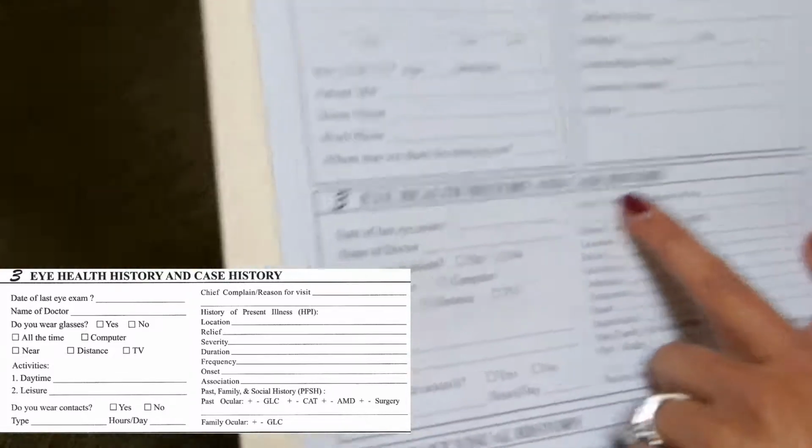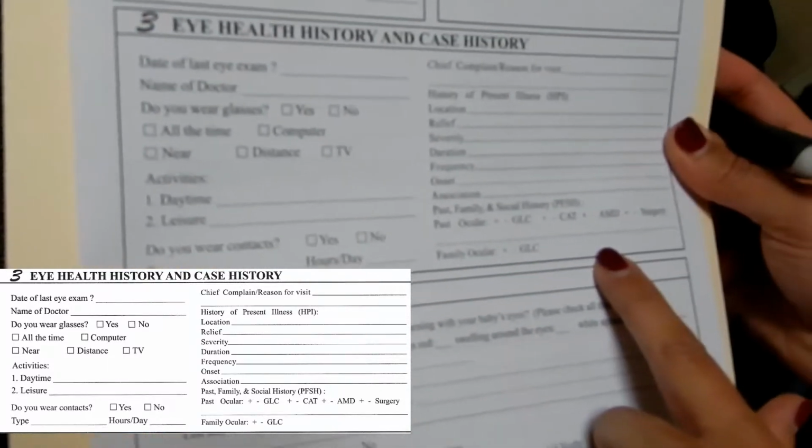So you want to just make sure that they are not wearing contact lenses, because even though they weren't fit here, doesn't mean that they're not wearing them from some other place. So the following area that we're going to talk about is the chief complaint or the reason for visit.